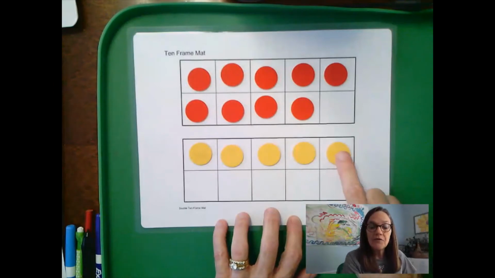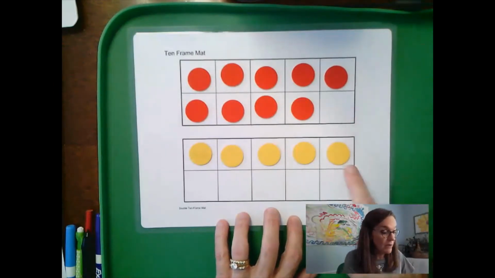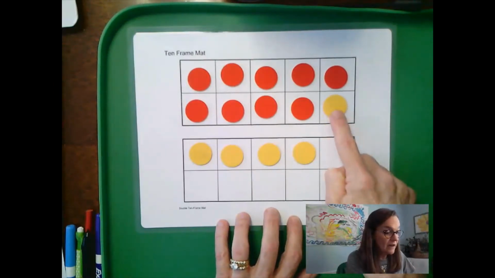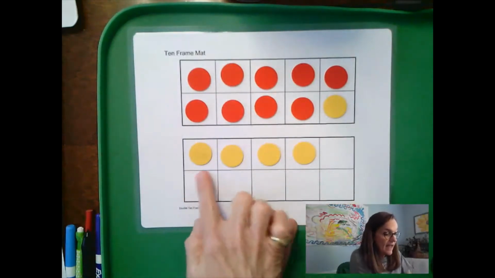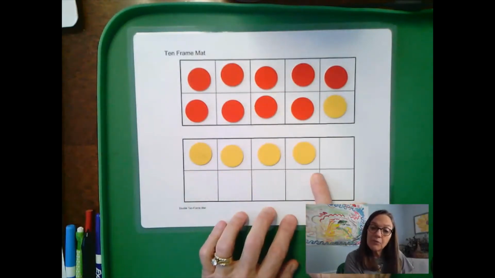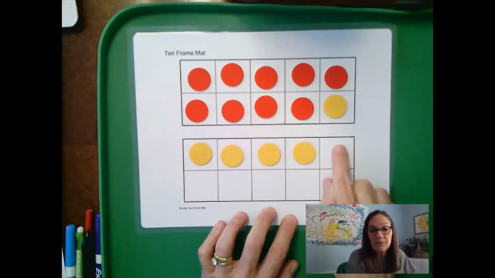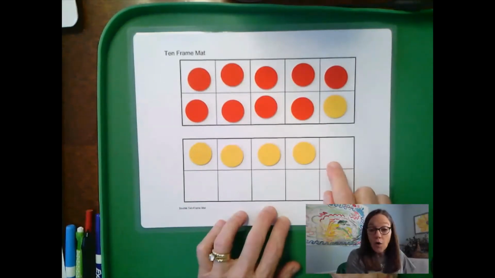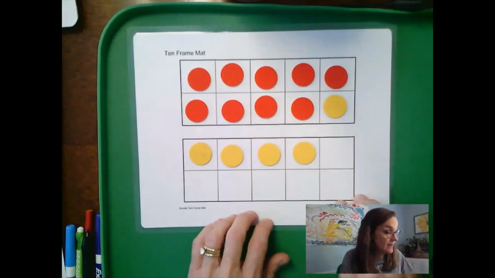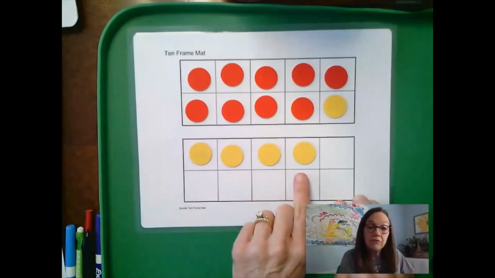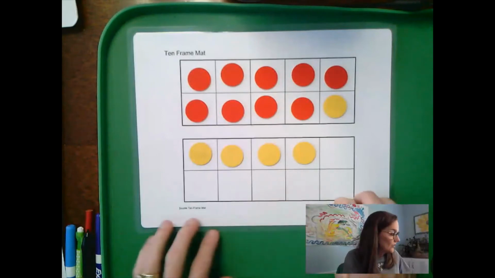We have to fill in the top 10 frame. So I'm going to move this up to here. Now we have 10, and you can see, perhaps without counting, that we have 4 because 4 is one less than 5, and this number 5 spot isn't filled in. Or you could start at 10 and count on 10, 11, 12, 13, 14. Okay, see how I'm working this?